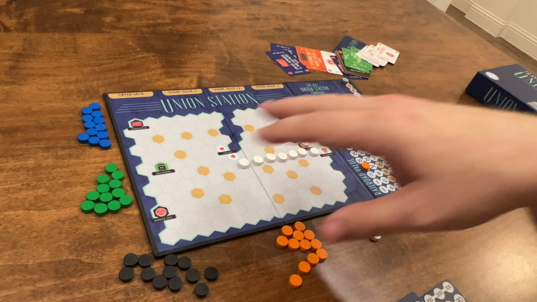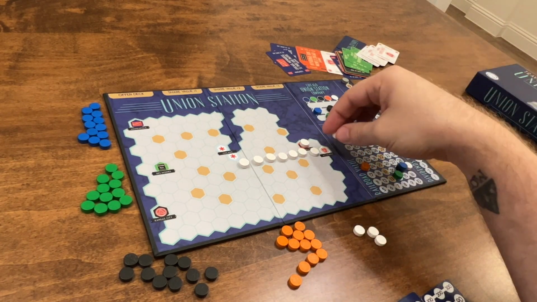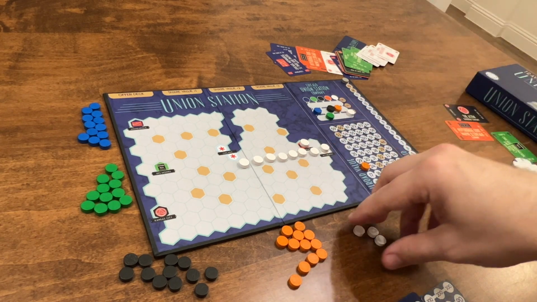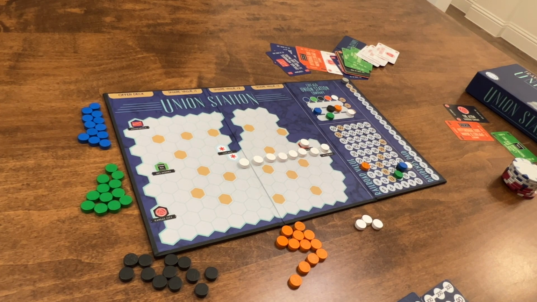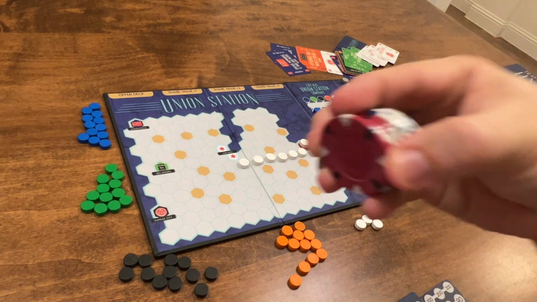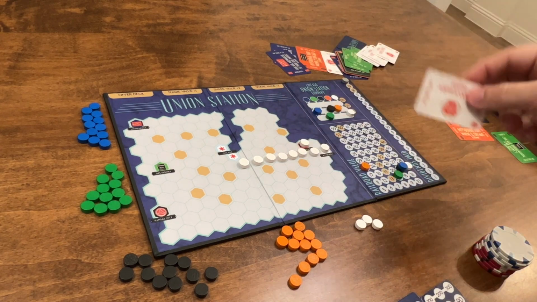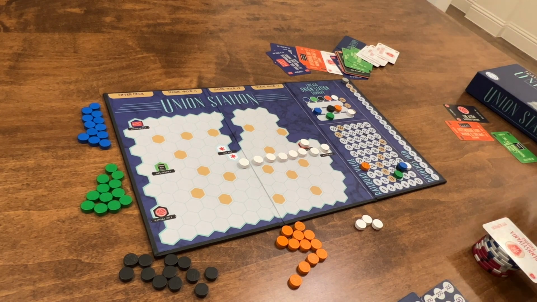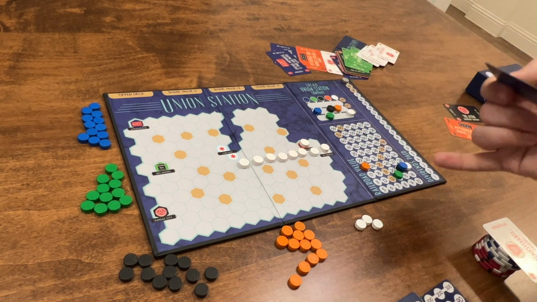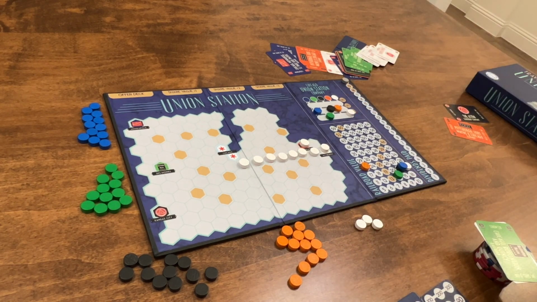Or finally, all track has been laid. Once again, track laid means that they have reached their destination city or they have run out of discs. Whenever that happens, at the end of that player's turn, the game ends. Then it's pretty simple. You take all of the cash that you have on hand and you add the value of all of the shares in companies that you own up here. So white is worth $22. So this share is worth $22. Let's say I had a share of green. This is worth $14. I add all this together and whoever has the most money wins. And that, my friends, is Union Station.